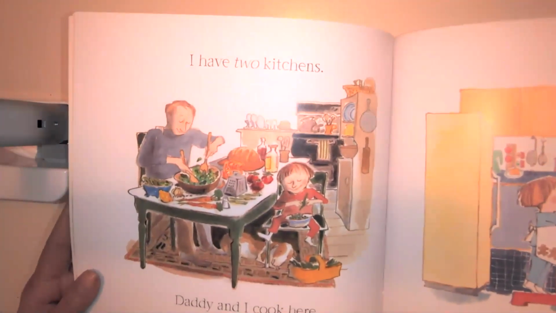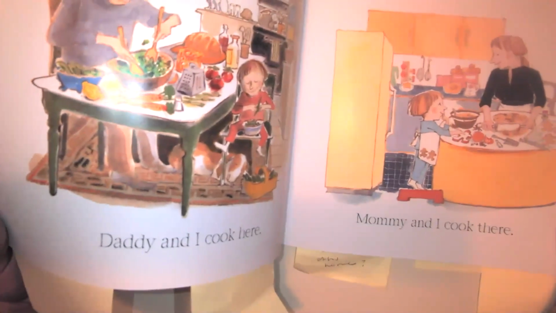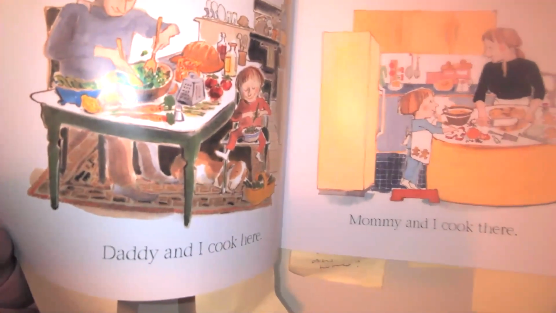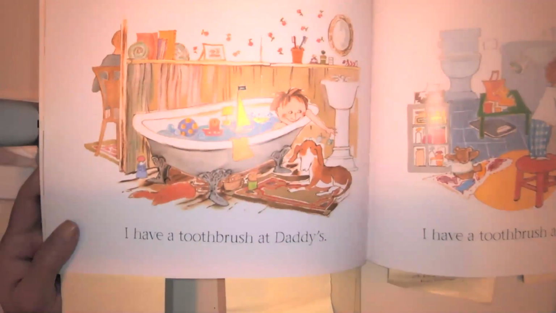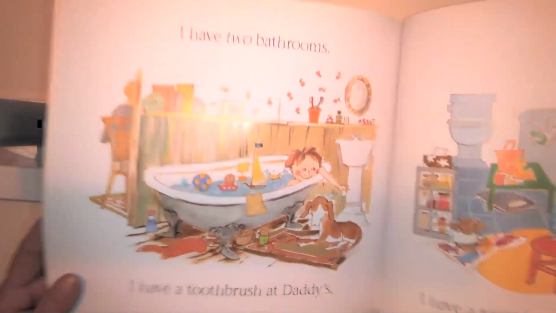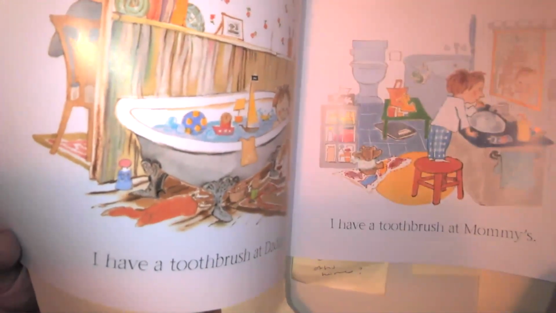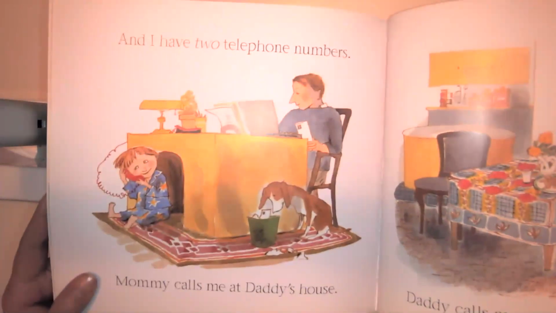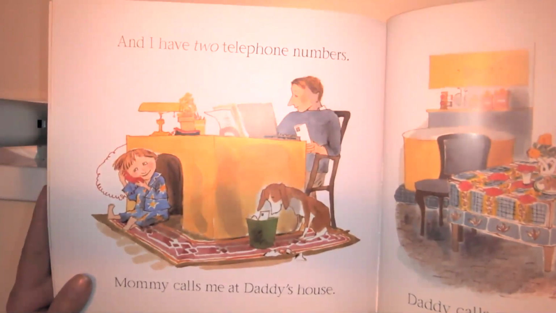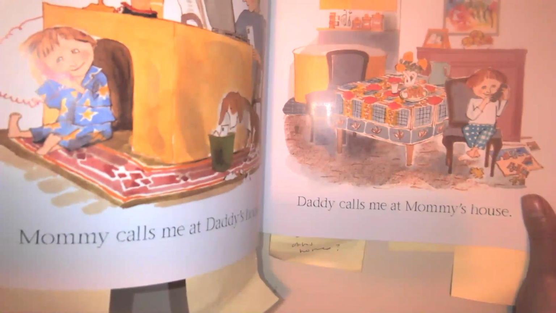I have 2 kitchens. Daddy and I cook here. Mommy and I cook there. I have 2 bathrooms. I have a toothbrush at Daddy's. I have a toothbrush at Mommy's. I have 2 telephone numbers. Mommy calls me at Daddy's house. Daddy calls me at Mommy's house.